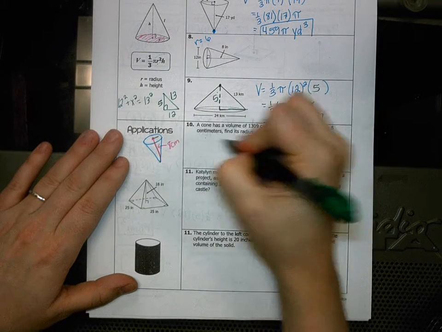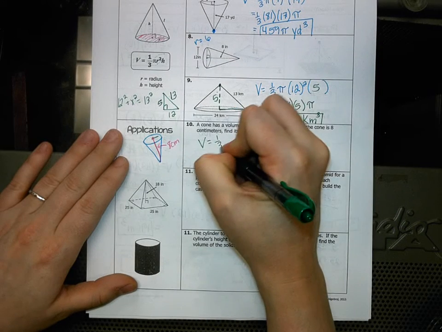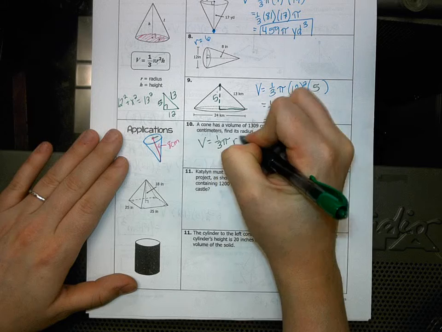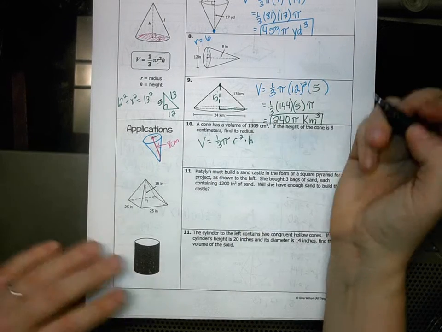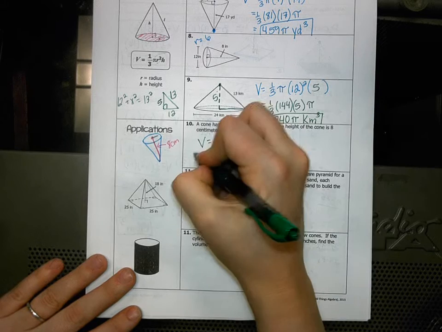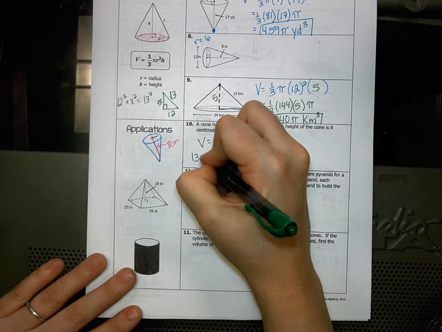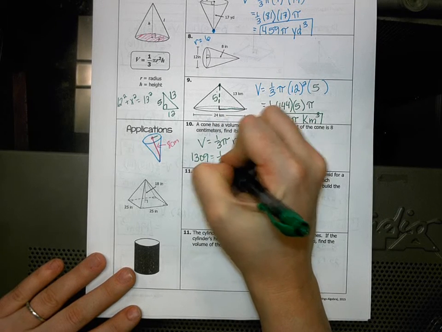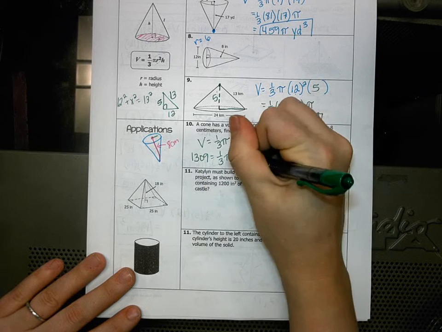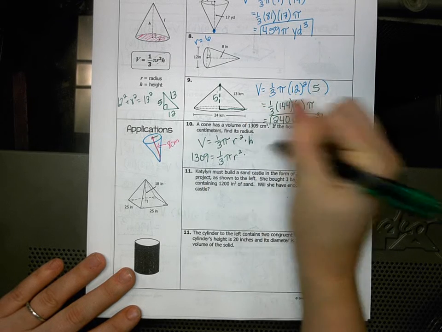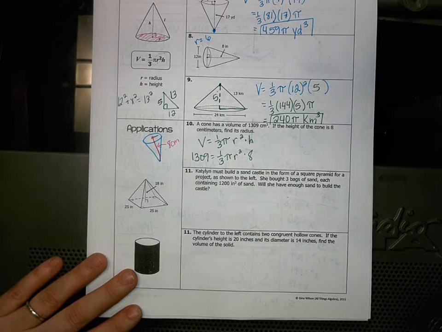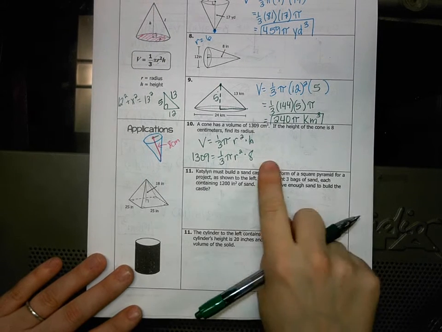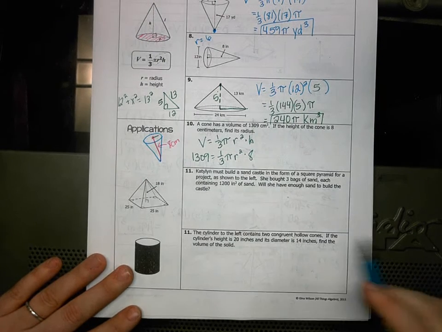So I know that volume equals 1/3 pi times the radius squared times the height. Our volume that we have is 1,309. We don't know the radius, but we do know the height is 8. Okay, so I'm going to start solving for my radius.